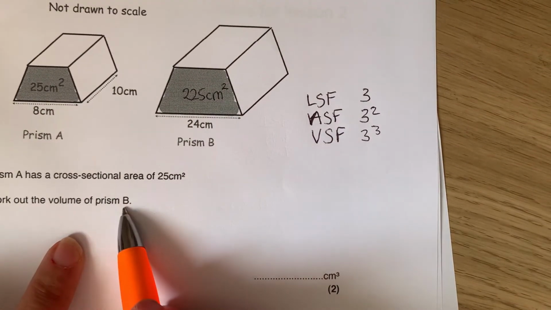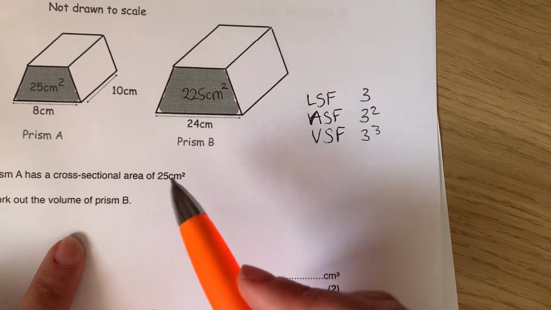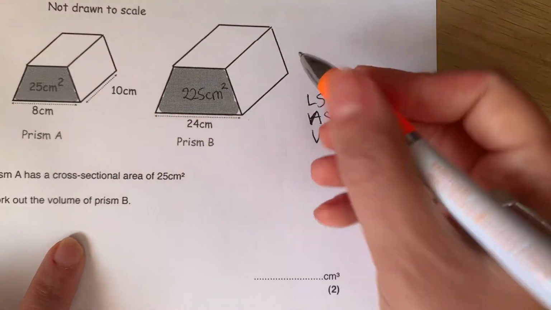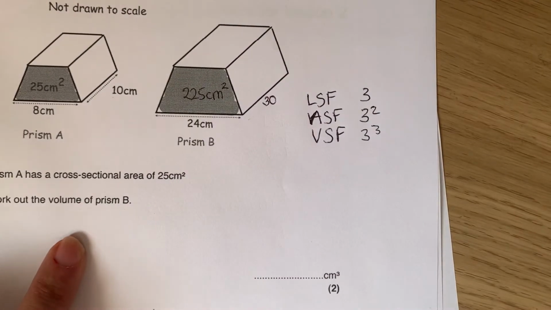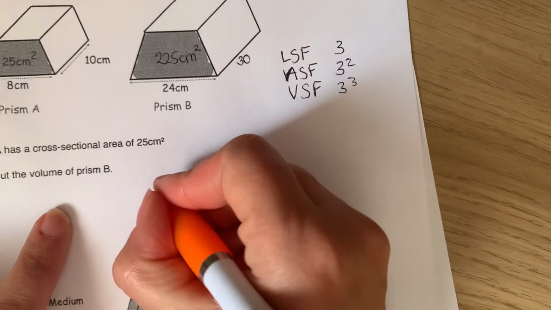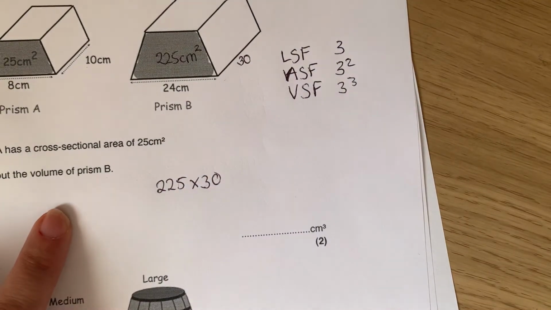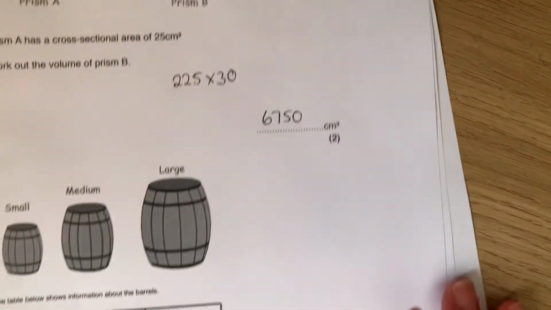I want to work out the volume of prism B. To work out the volume of prism B, I do the area of the cross section times the length. So I also need to put on the missing length here, which is going to be 30, because 10 times 3 is 30. Now I can work out the volume, so it's going to be 225 times 30. Okay, 6,750.